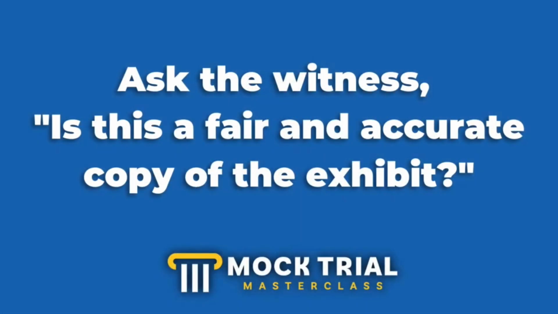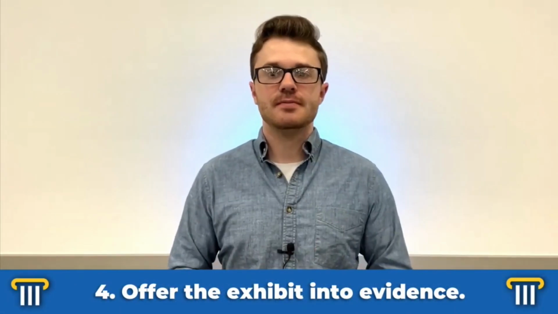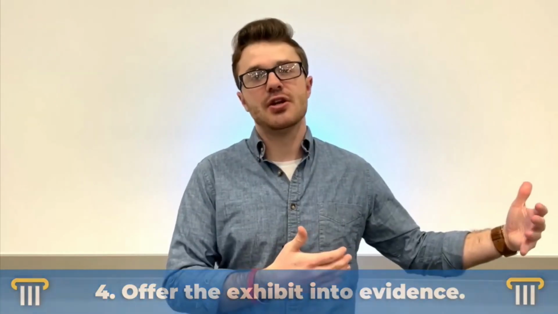Now, there's one more question you'll want to ask the witness before you actually put the document into evidence. You'll want to ask the witness, is this a fair and accurate copy of the exhibit? And the witness is going to answer yes. And then once you do that, you're ready for the final step. The final step of the process is the easiest. You'll look at the judge and you'll say, Your Honor, we offer exhibit whatever into evidence. And that's it. Now, you might get an objection and you'll have to deal with that.